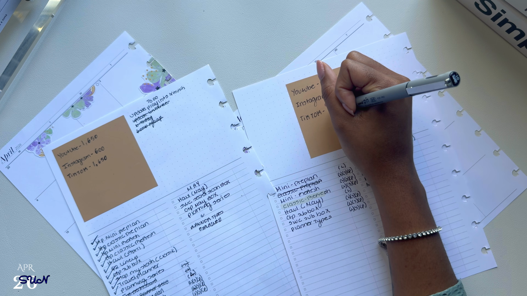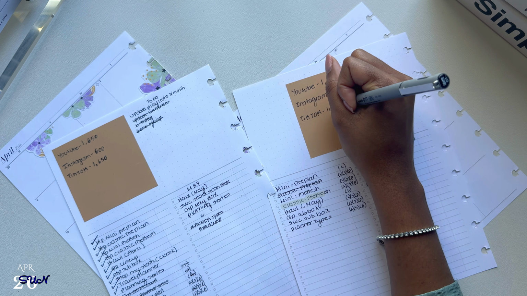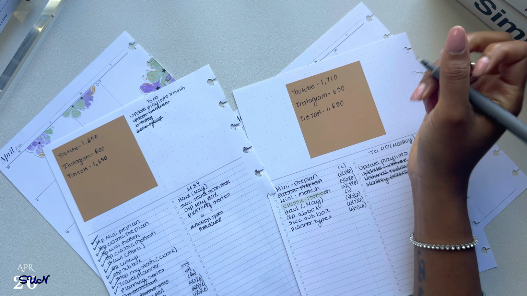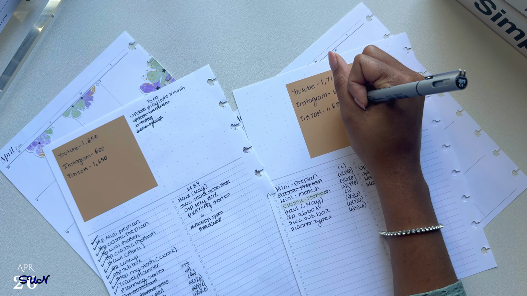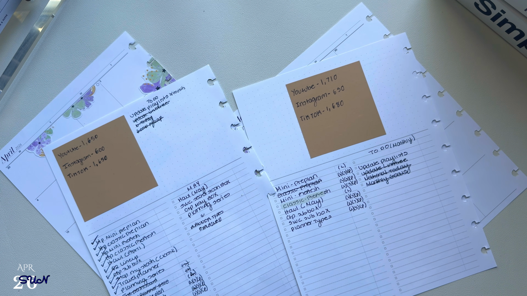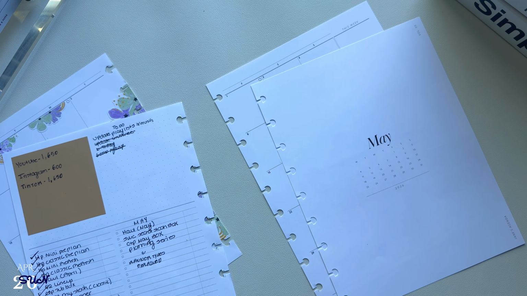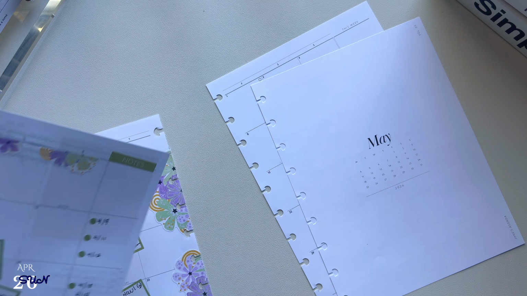So 1,660. I'm going to say 1,680 for TikTok based on how it's moving now. But then again, my planner is going to look nice. I don't know. We're going to leave TikTok as is. So we are done. We did my goals. We did my monthly pages. I am ready for May.